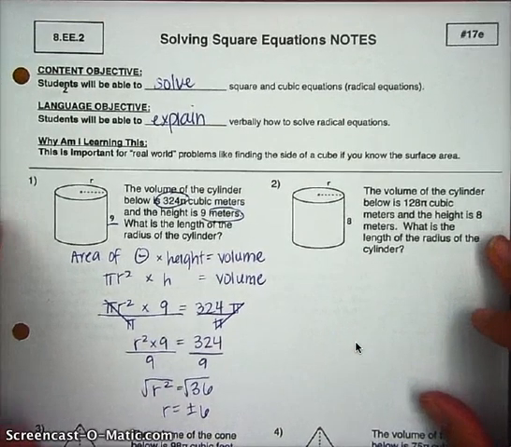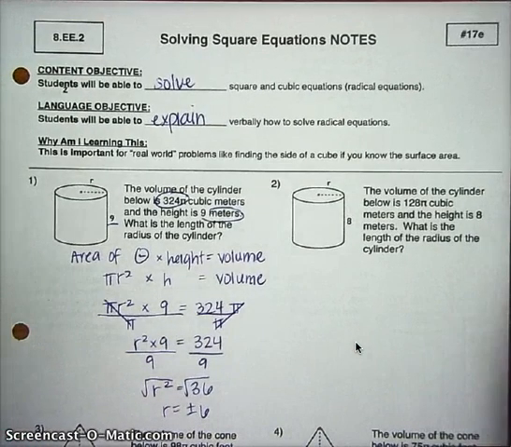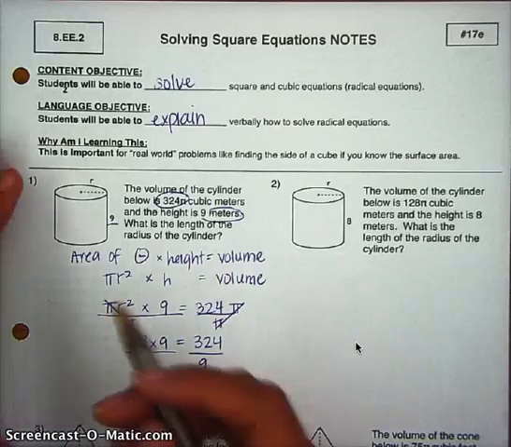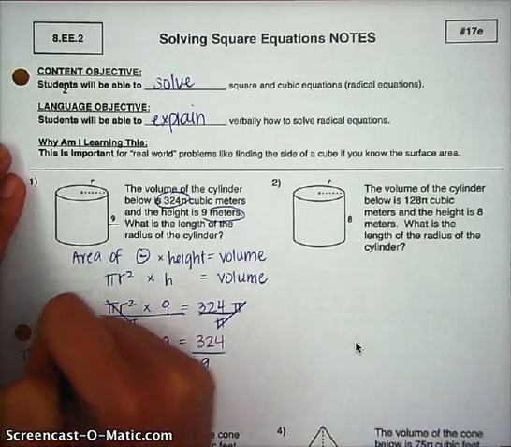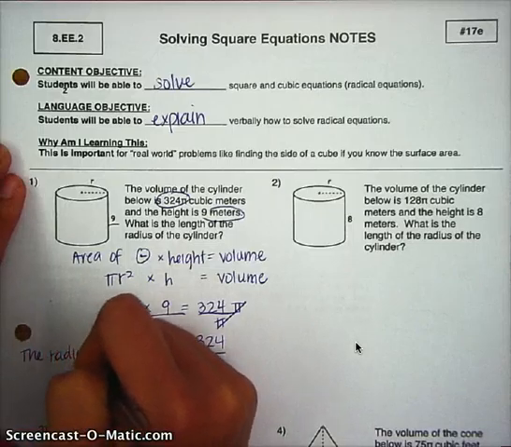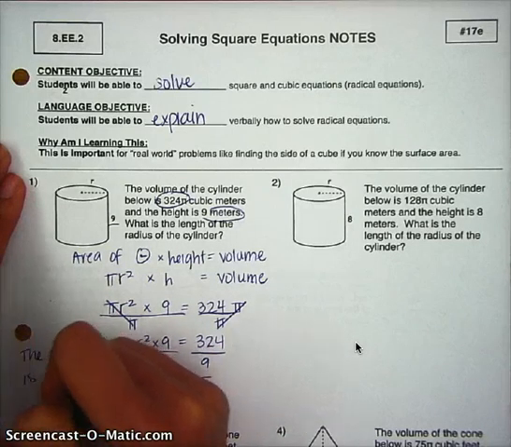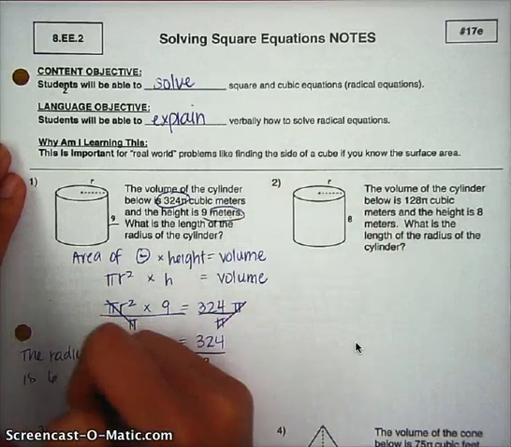But the question was, what's the radius? Would I ever say the radius is -6, though? That's not a reasonable answer. So I could actually eliminate -6 and say that the radius will just be 6. So I'm going to say the radius is 6. In this case, it would be meters.